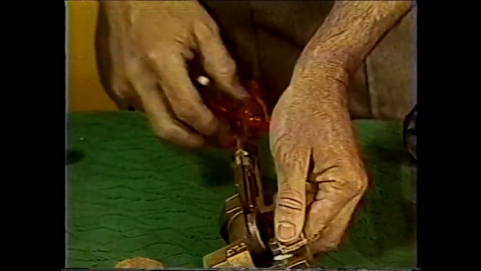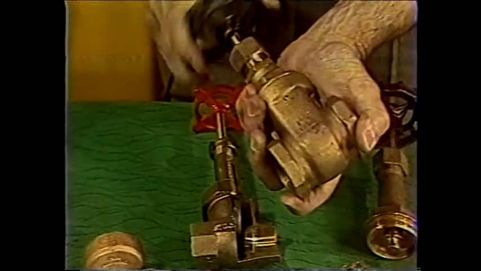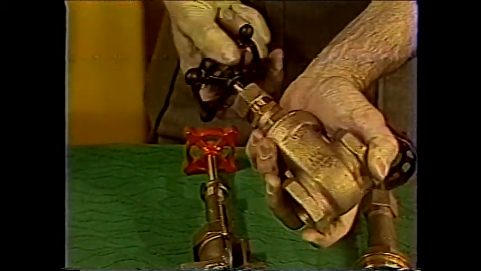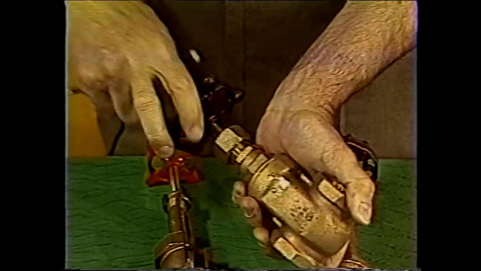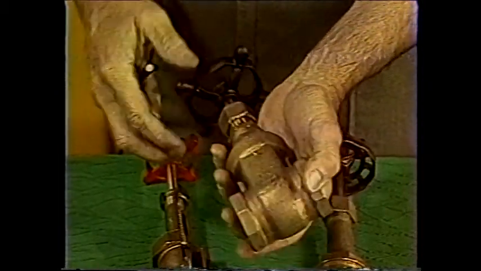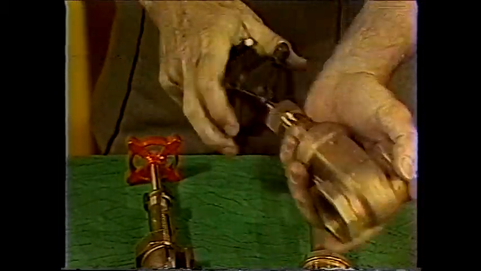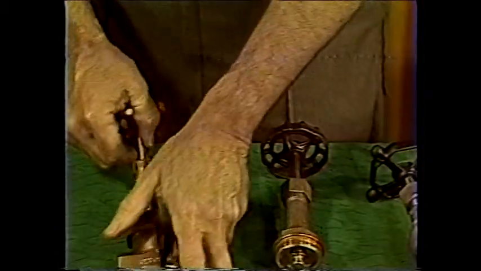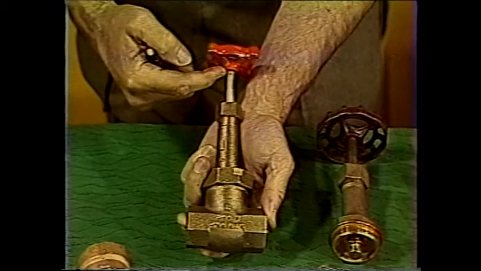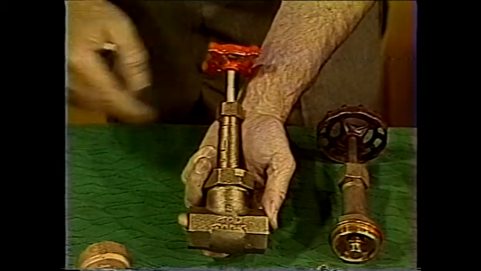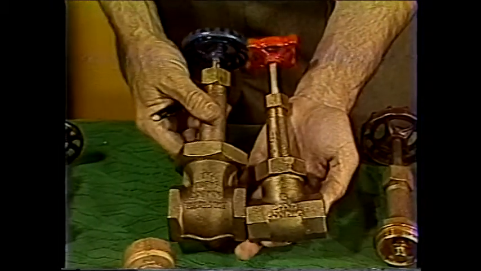Or with non-rising stems, where the worm on the valve stem screws down through the gate and thus the stem stays in position while the gate rides up as the worm is turned. One advantage of a rising stem is that a person can tell at a glance by the position of the stem whether the valve is open or closed. This one is open, and this one is closed.